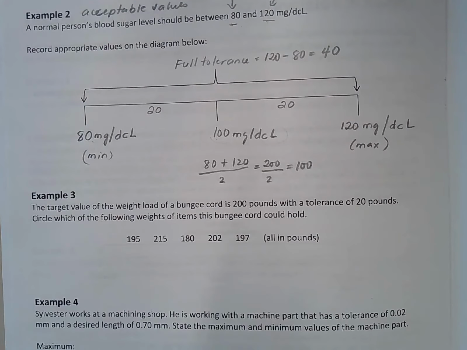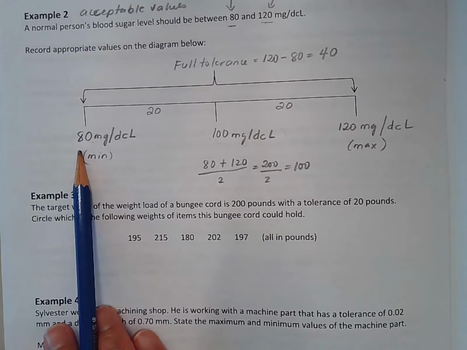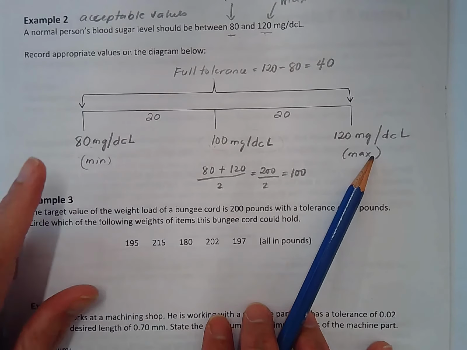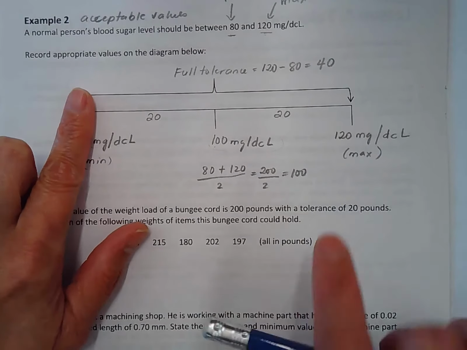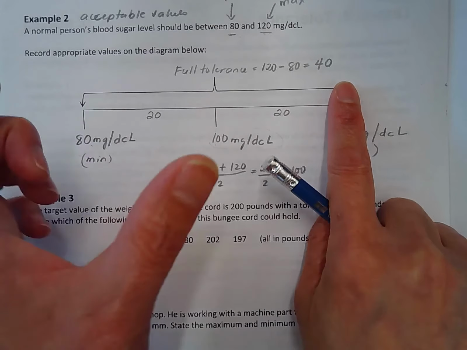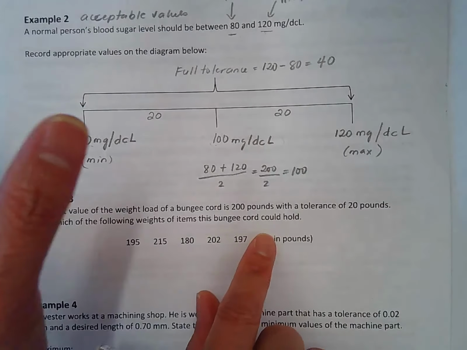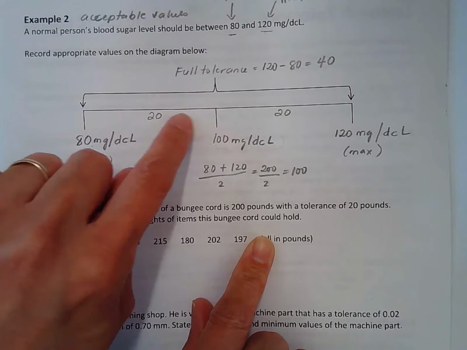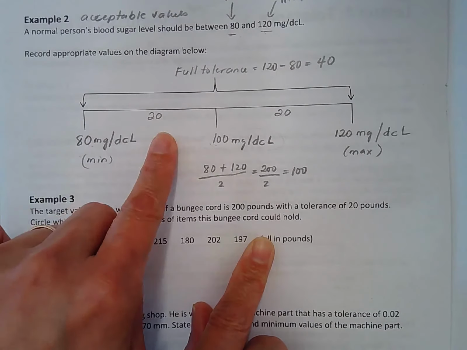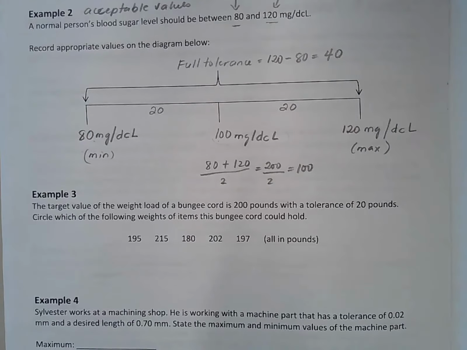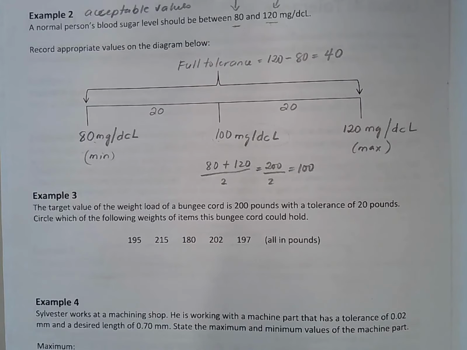Okay, so what does that mean? Our minimum is 80, our maximum is 120. The full tolerance is 40. That's how much wiggle room we have. We have 40 milligram per deciliter. So split that into 2. So half, 20 here, and another 20 there. Is that okay?